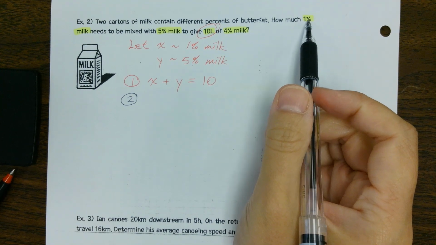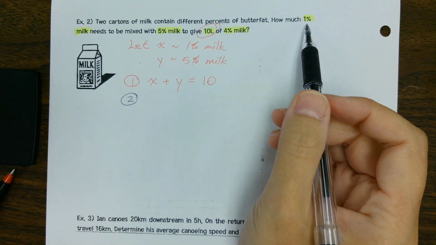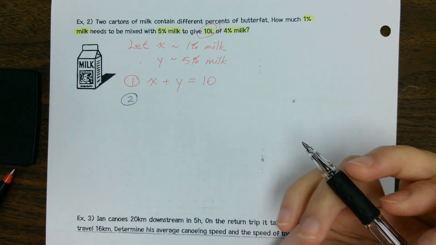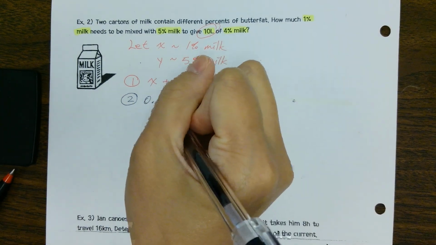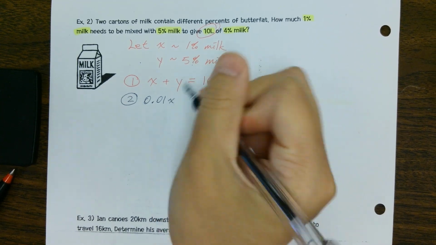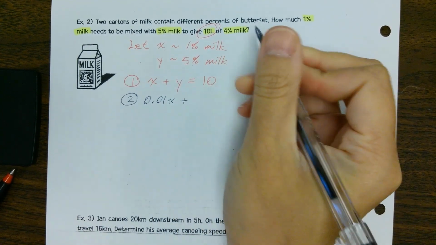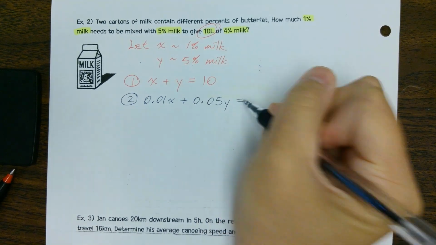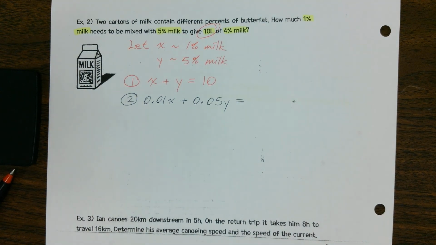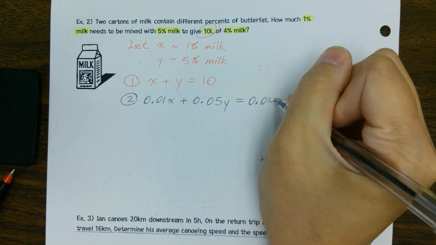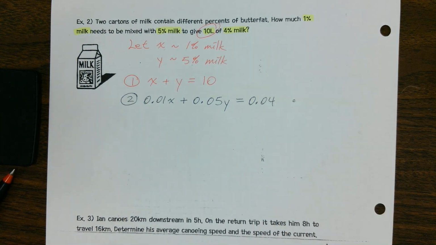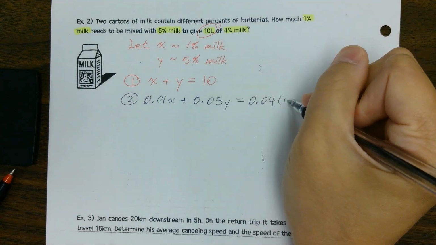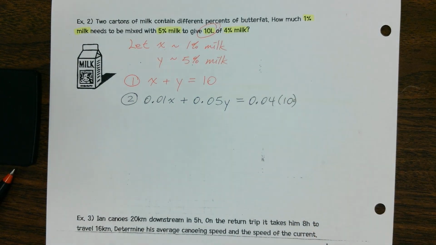Whenever we write an equation, we always have to change the percentage to a decimal. So what is 1% as a decimal? Rosie? 0.01. Yep. So I want 1% of this milk plus 5% of the second type of milk equal. I want to see who knows what it equals to. What should I write it equal to? Jay? 0.04. Okay. Anybody want to add something to this? 0.04 times 10. Good job. Why do we have to times 10? Because it's 10 liters. Yeah.